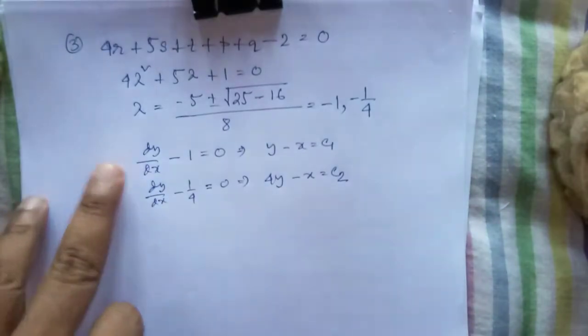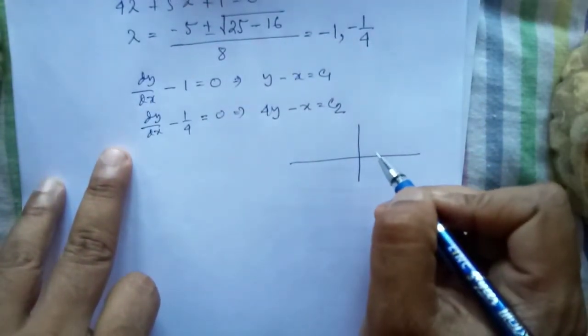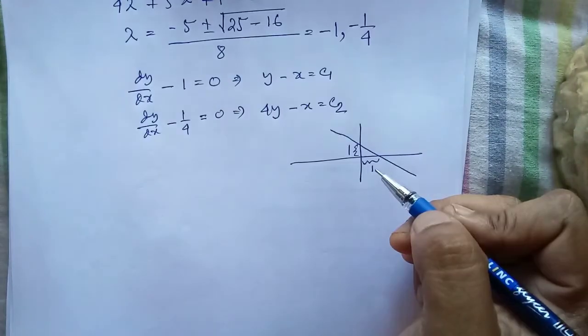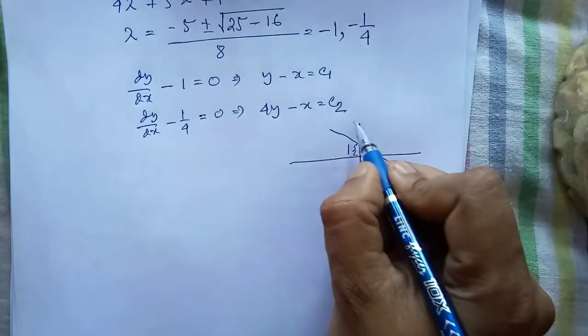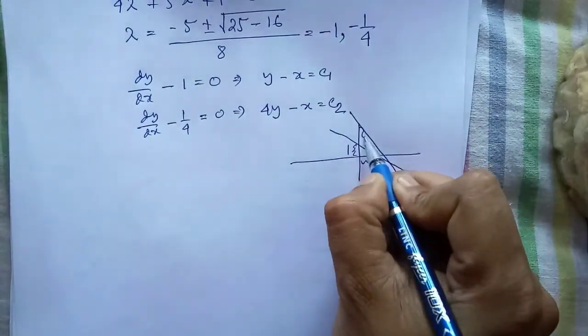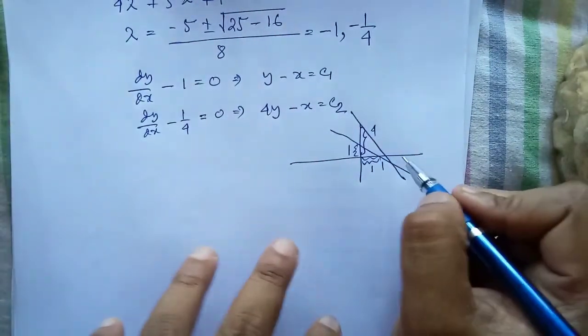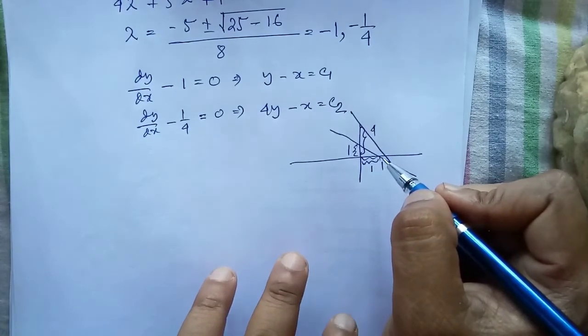So these two straight lines: the first one has its intercept at 1, and the second one has intercepts 4 and 1. So two families of straight lines, that will be the characteristics.